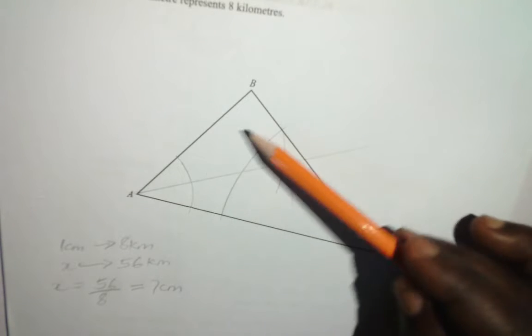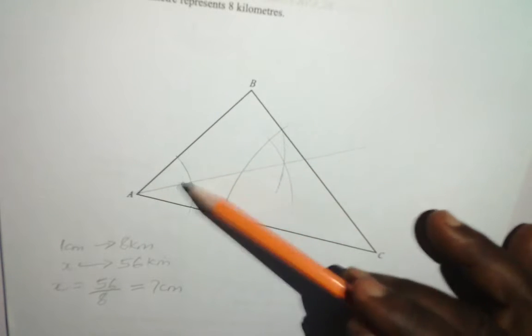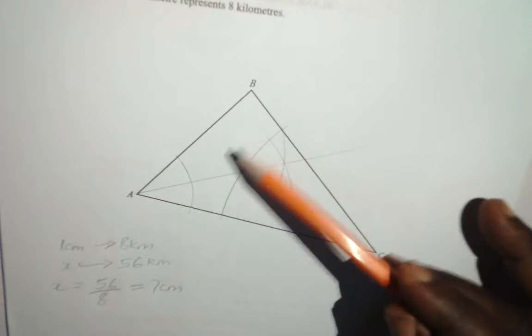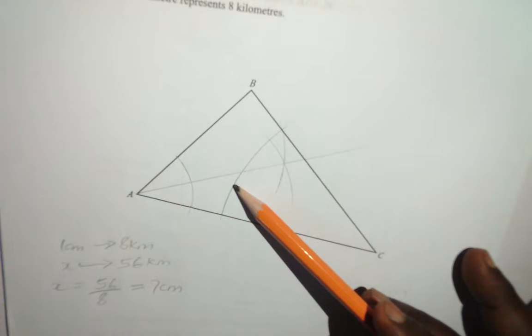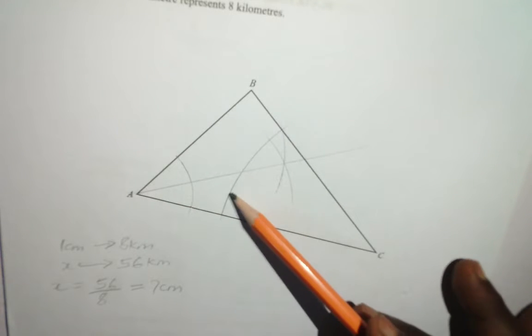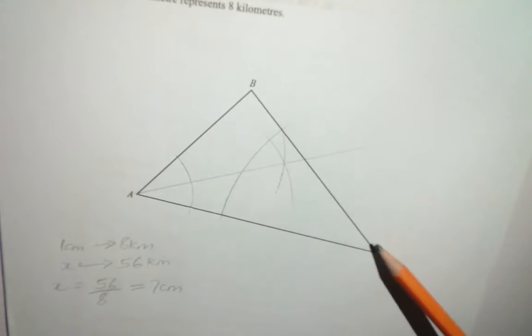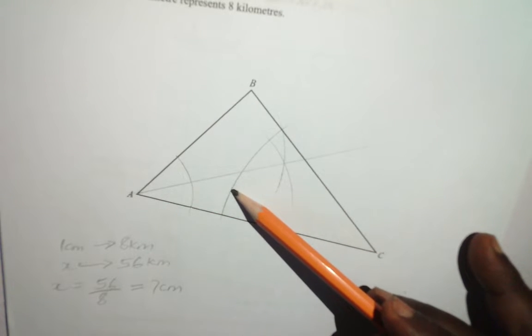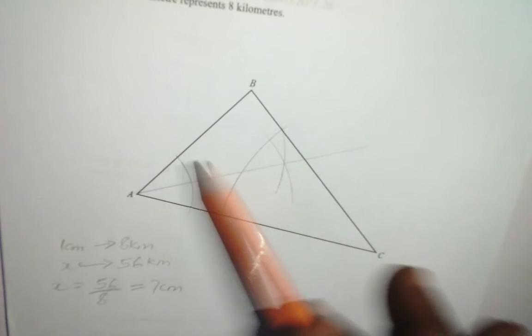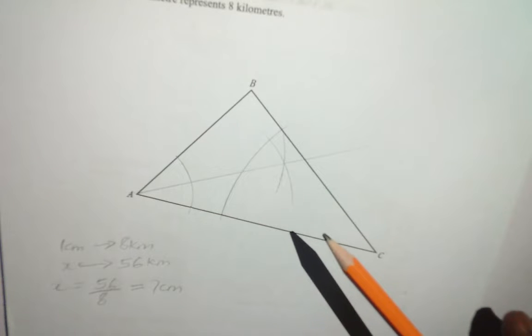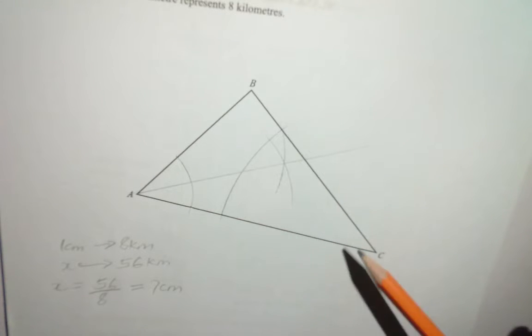More than 56 kilometers from C. So all these points here are more than 56 kilometers from C. Remember, from here to here is 56 kilometers according to our scale, which is equivalent to 7 centimeters here. And anything outside that, all this side here, is more than 56 kilometers from point C.